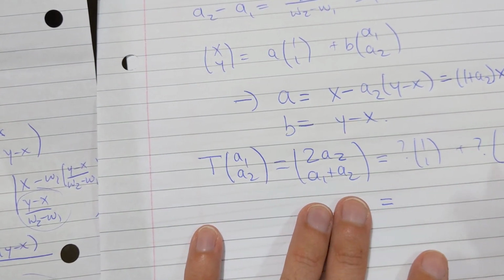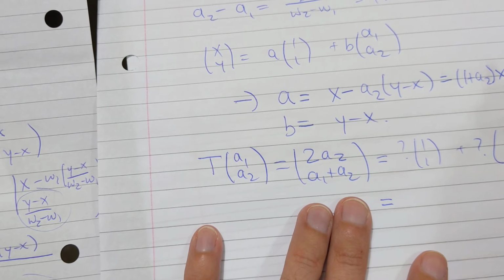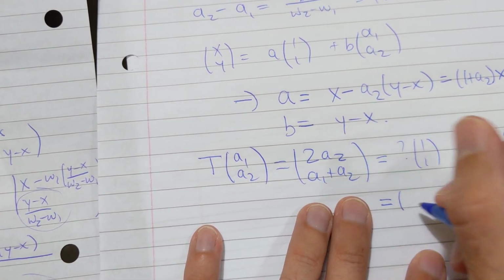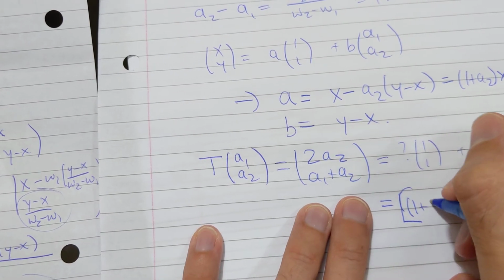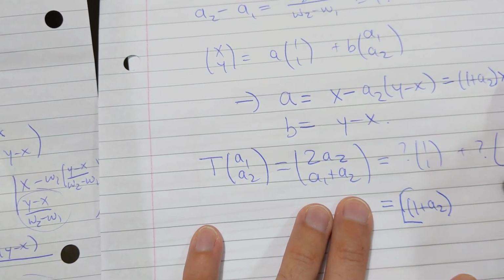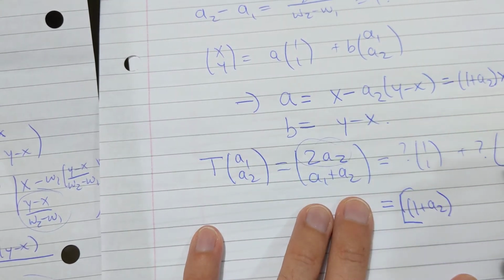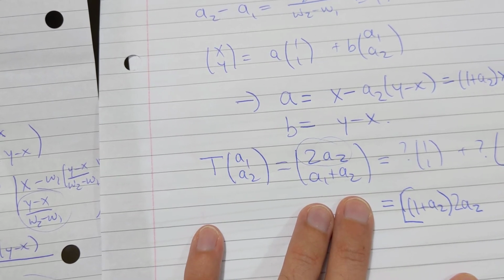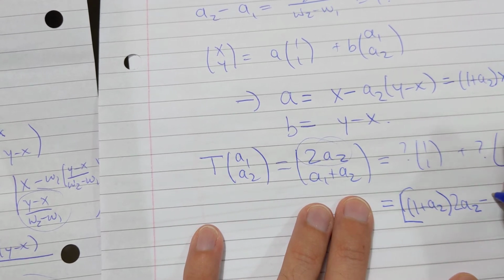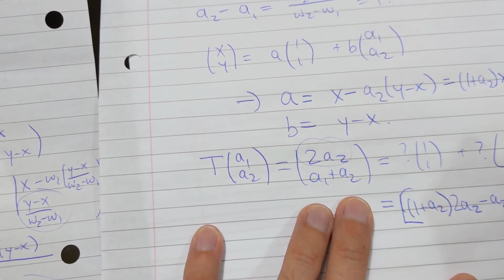The first coordinate is going to be 1 plus A2 times the x coordinate, which is 2A2. And then minus A2, there's a y coordinate, A1 plus A2.